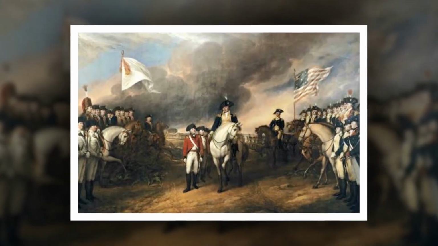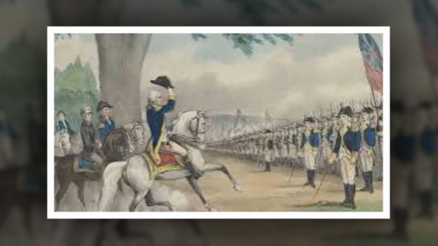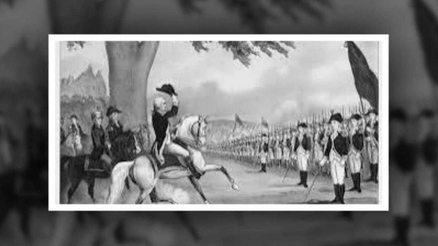In 1770, tensions exploded in Boston when British soldiers fired into a crowd of colonists. Several people were killed in what became known as the Boston Massacre. The event shocked many Americans and increased their anger toward British rule.